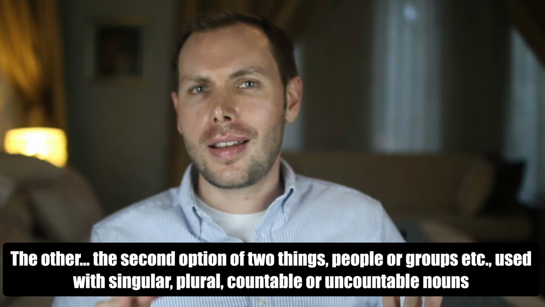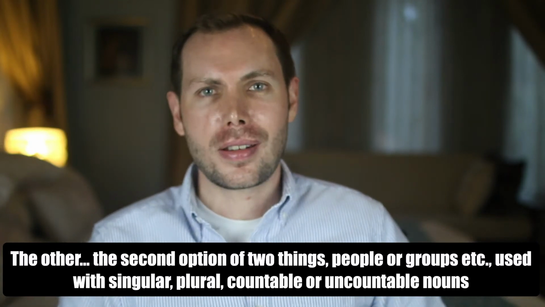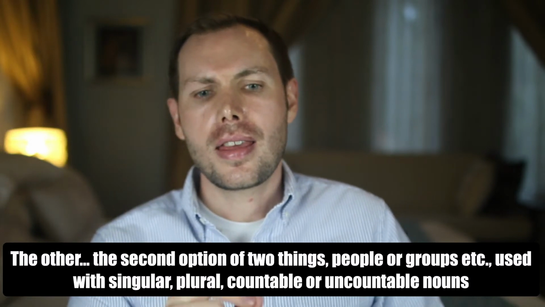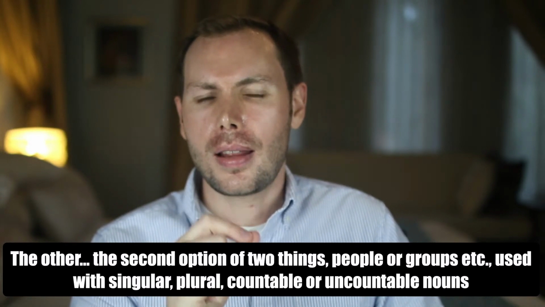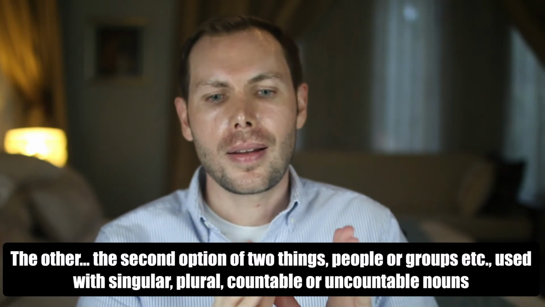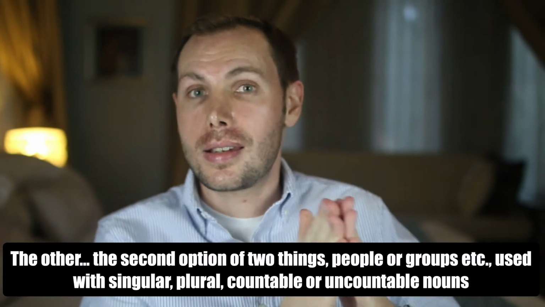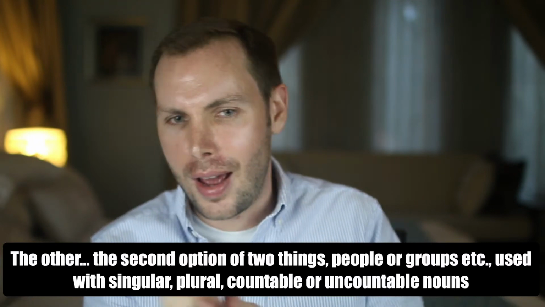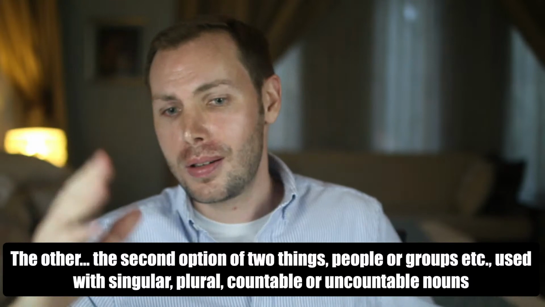Now, finally, before we get to some bonus other expressions, let's look at the other, okay? The other. Now, this is a little bit different. The other means the second option of 2 things, people, animals, groups, students, whatever, right?